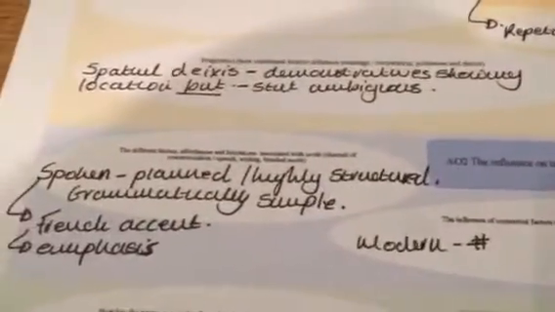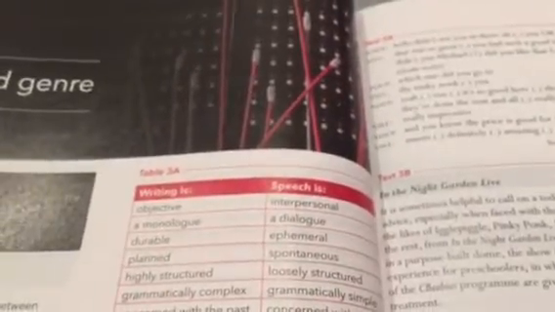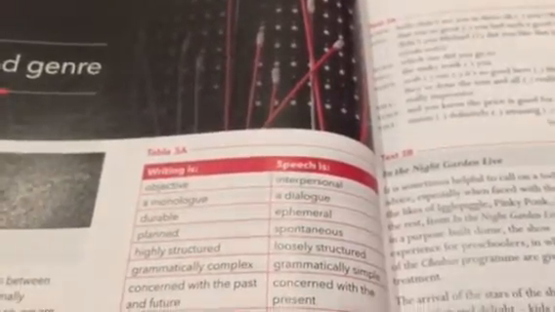So for this Stories Are Waiting text, it is purely spoken. However, if you have a look at your notes for mode, which I think is in chapter 2, mode and genre, and you look at what speech is supposed to be: it's supposed to be dialogue, spontaneous, loosely structured, grammatically simple. I don't think that really applies here.